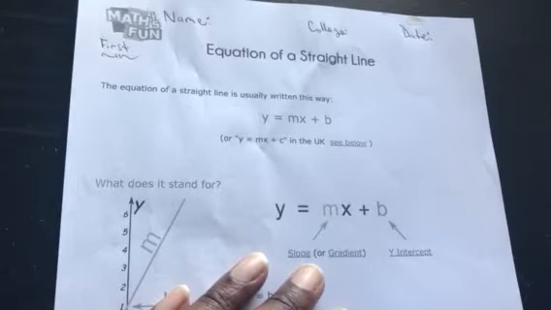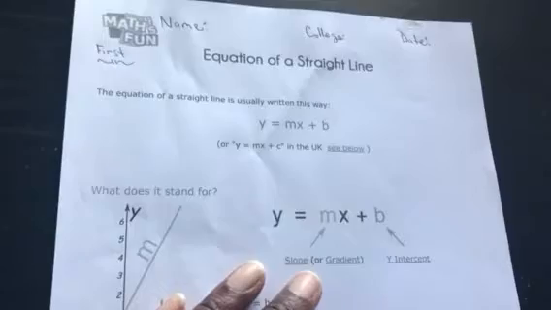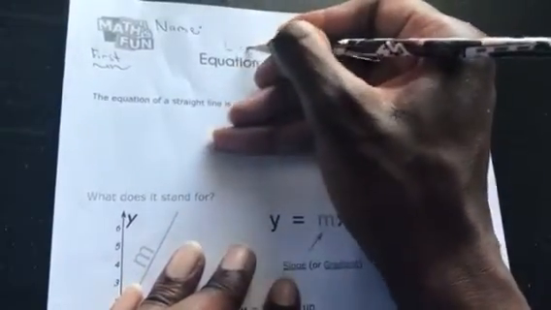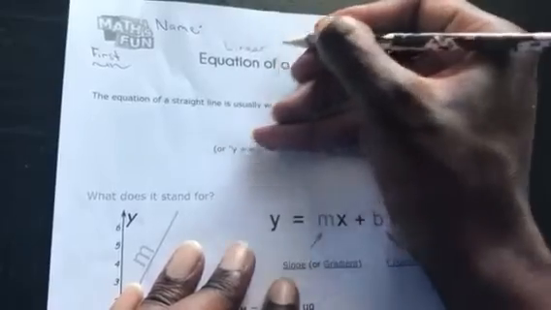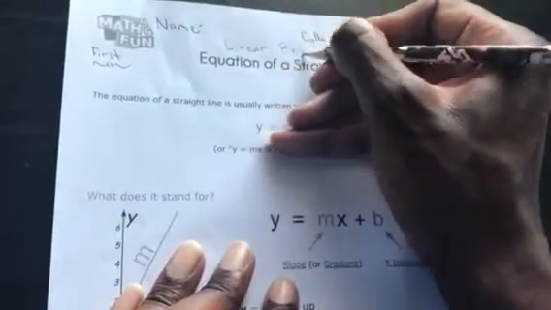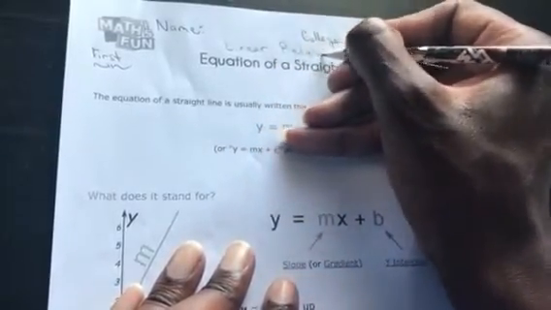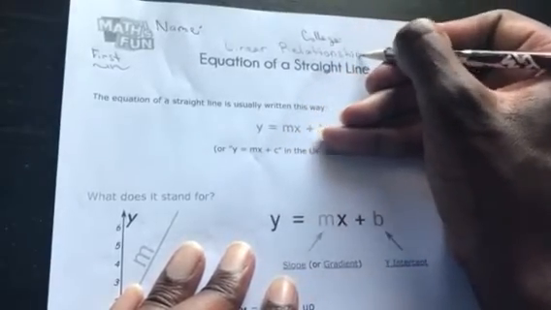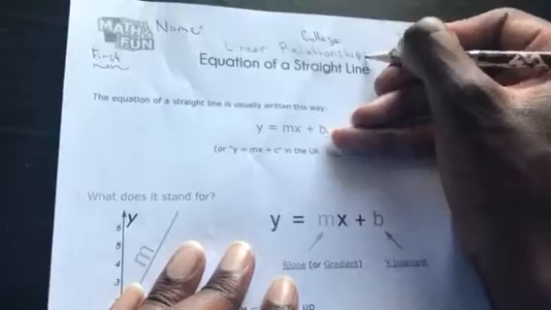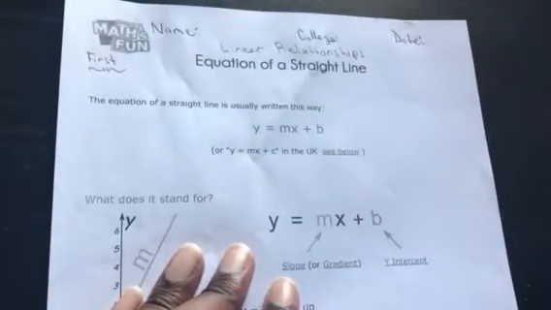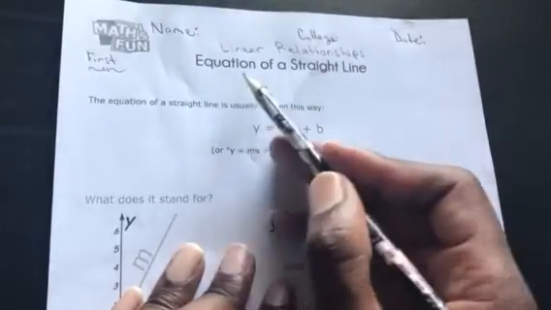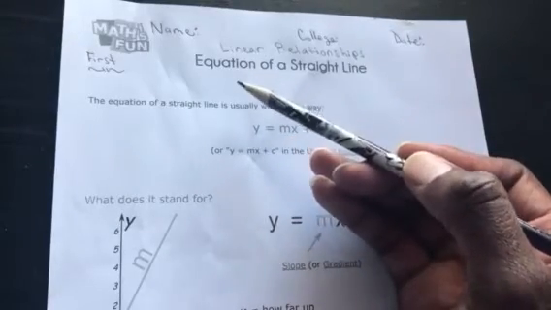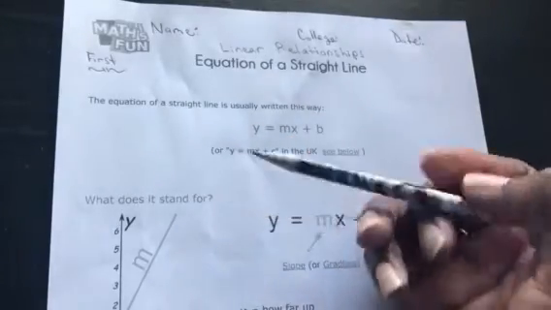All right, so let's go ahead and take a look at linear relationships. We're going to get started by writing the name linear relationships at the top. Now, linear relationships can be represented in a lot of ways. One of those ways is by looking at an equation, and usually along with that equation will come a graph or a table.